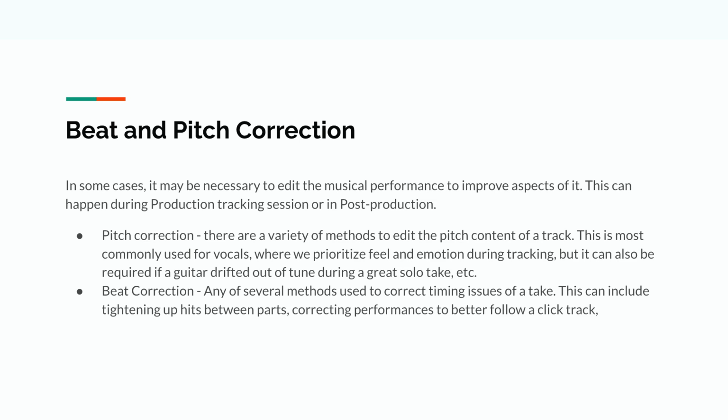The most common place we tend to do pitch correction, of course, is on vocal tracks. And the reason this happens on vocal tracks more than on any other instrument type is because we push vocalists to deliver incredibly expressive performances.